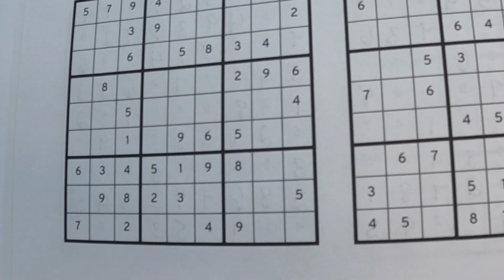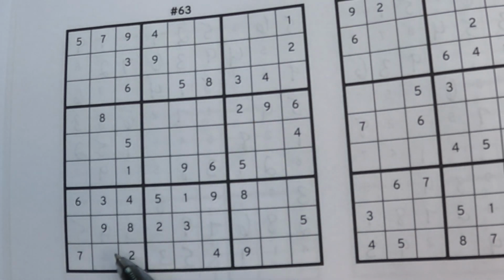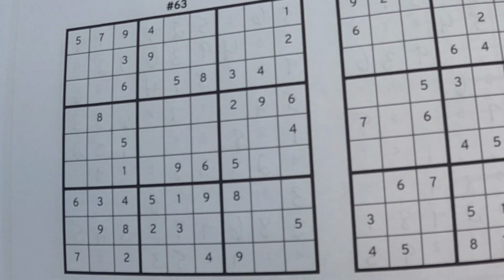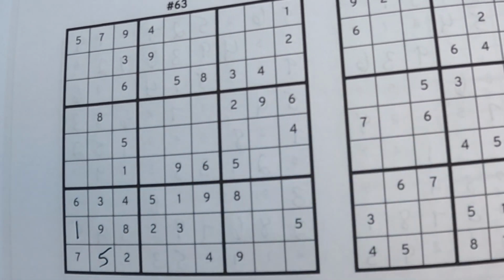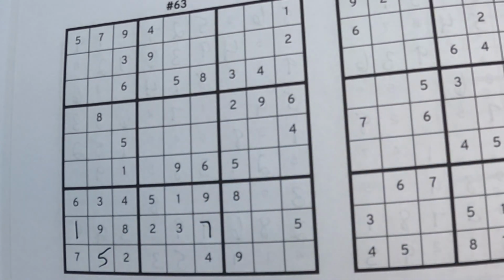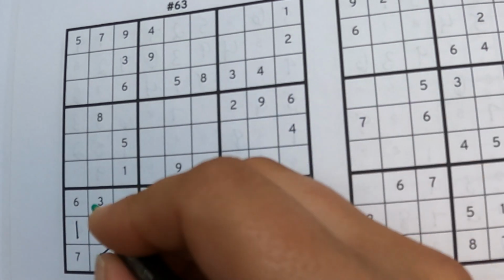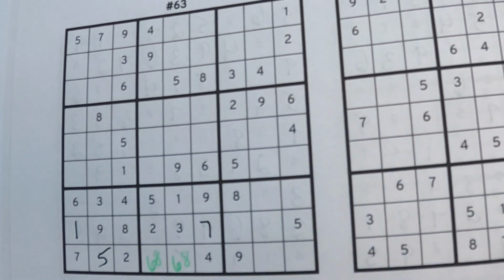Looks like today we're doing puzzle number 63. If we start with this box, we're missing 1 and 5. We've got a 5 here, so 1, 5. For this box, we're missing 6, 7, and 8. We've got 6 and 8 here, so this is our 7. I don't see any other help. So 6, 8, 6, 8.